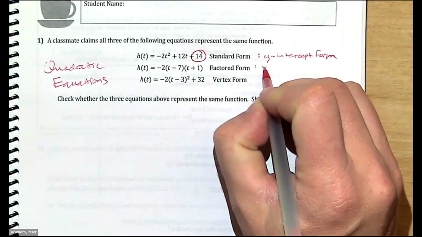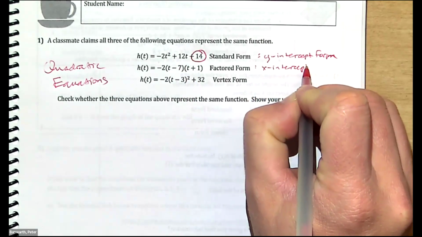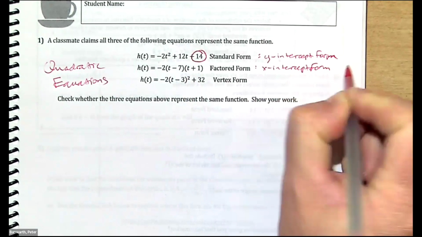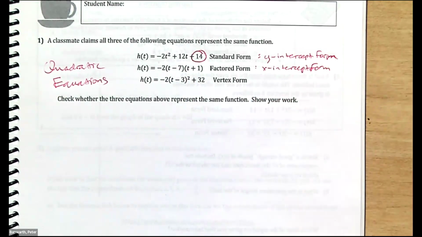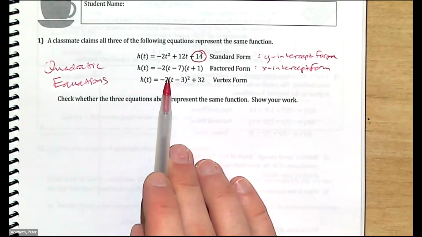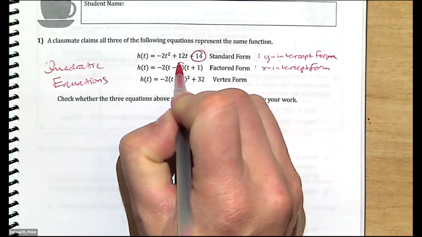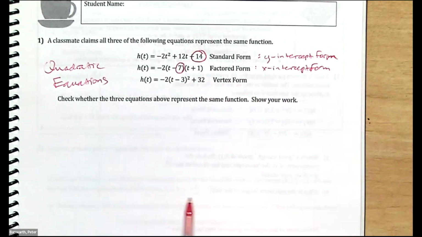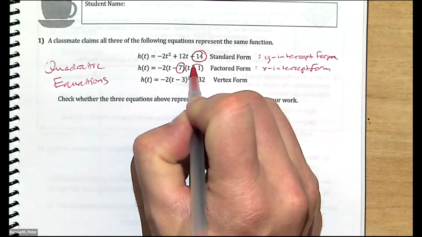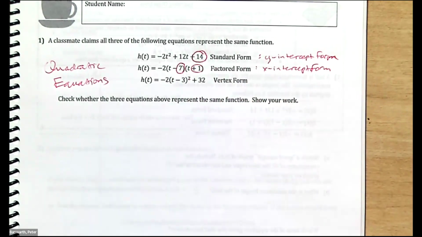I like to call this one x-intercept form. Somebody else, why I might call this x-intercept form? The second one? Yeah. Yeah, the x-intercepts you can just read right off. With a -7, that means x equals, or t, I guess in this case, equals 7. And the +1 means t equals -1. You don't have to do any more work. You can just look at it and it gives you the information you need.